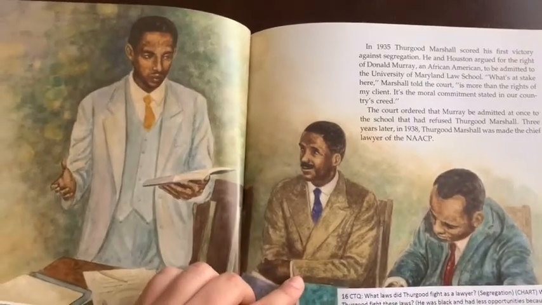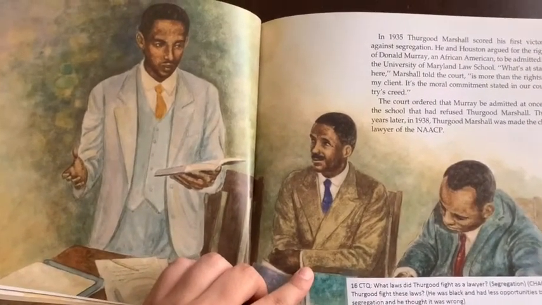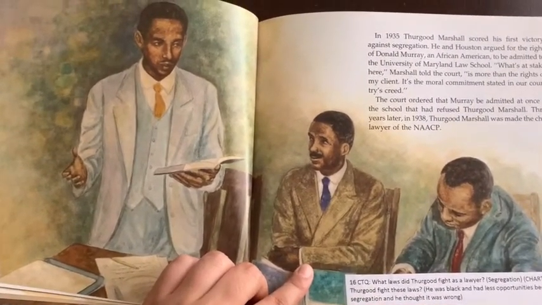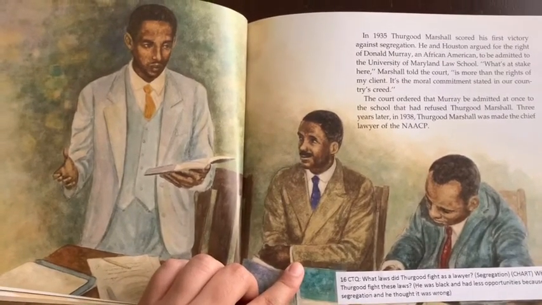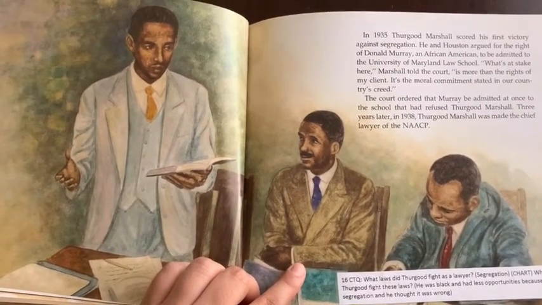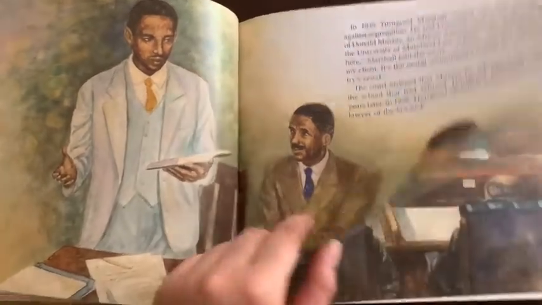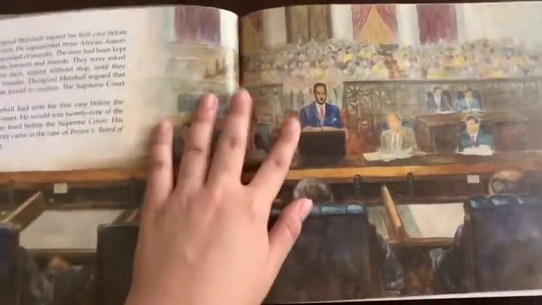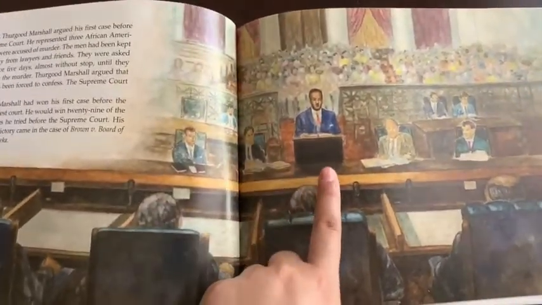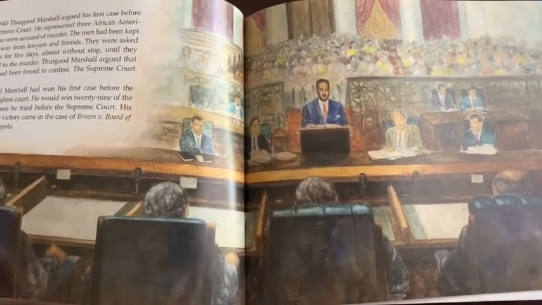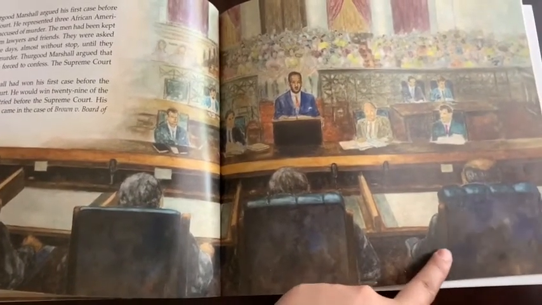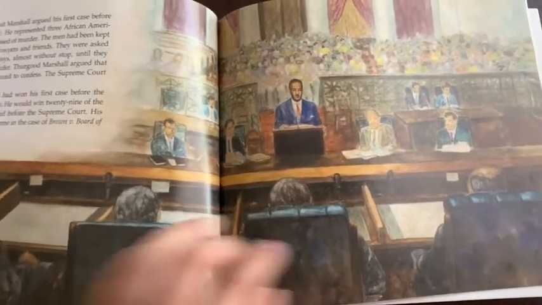We see some more people talking. I wonder what they're talking about, scholars. What do you think they're talking about? Yeah, maybe. Let's see. Oh, right now we see a picture. This is probably Thurgood Marshall in front of a bunch of people. Oh, I wonder who he's talking in front of.